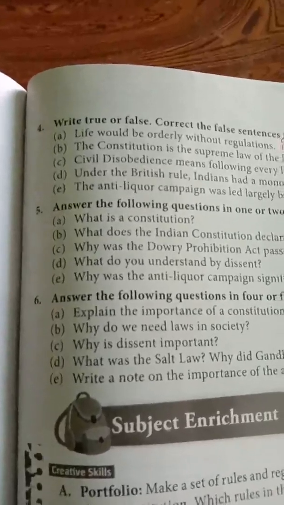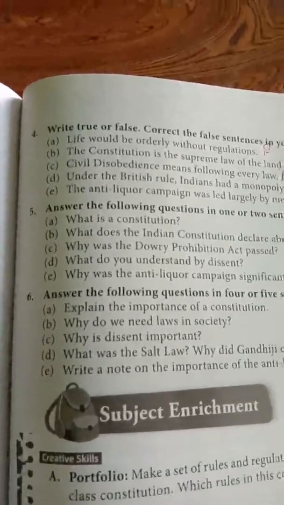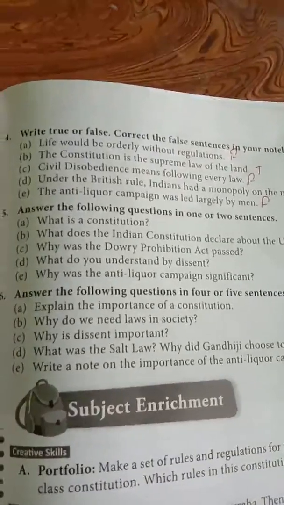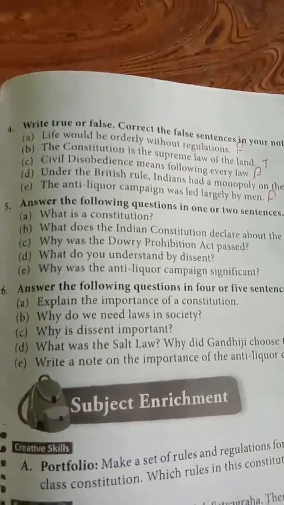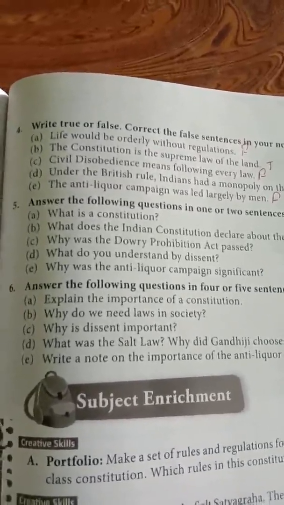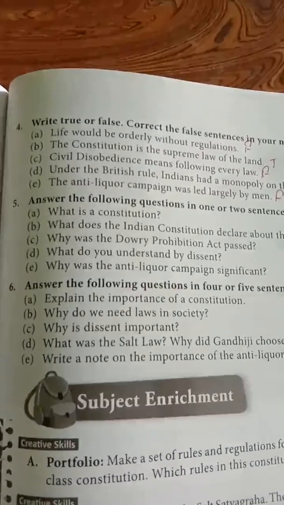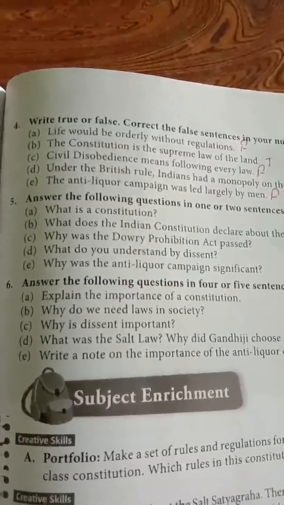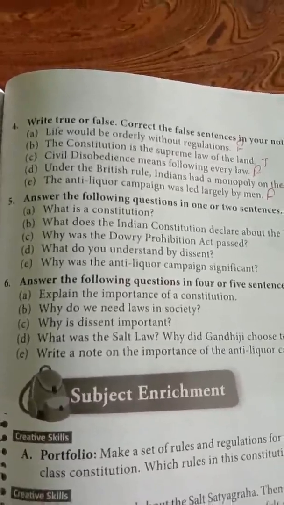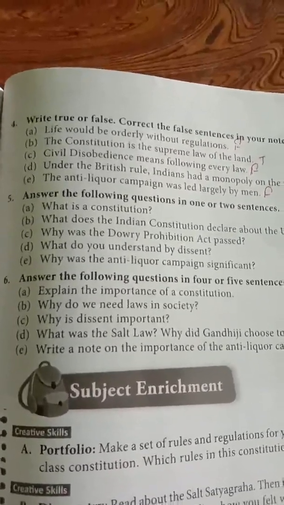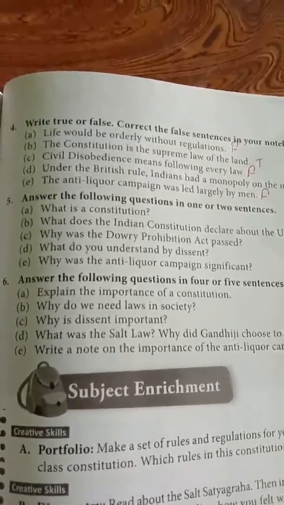Now, write true or false. Correct the false statements in your notebook. I will send the correct statements. Life would be orderly without regulation. False, because it would not be possible without the law. The constitution is the supreme law of the land. True.